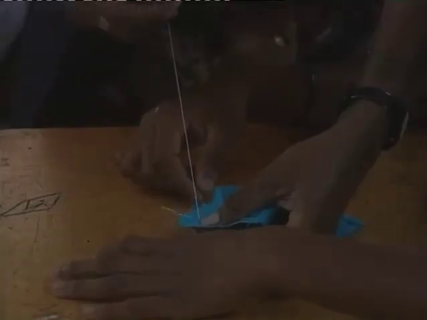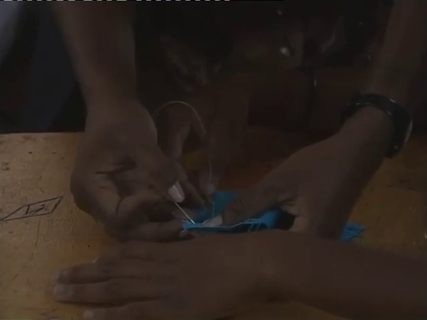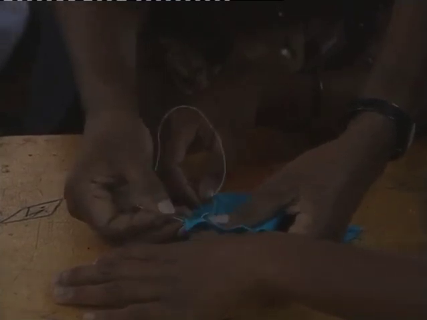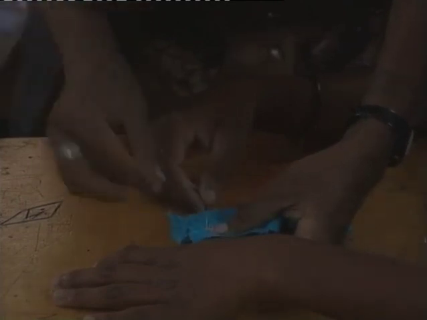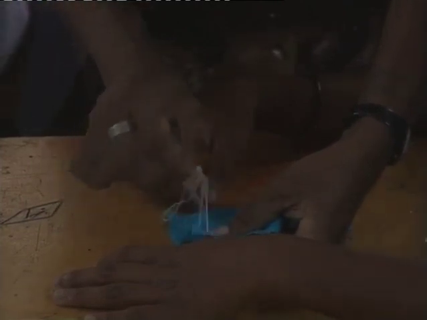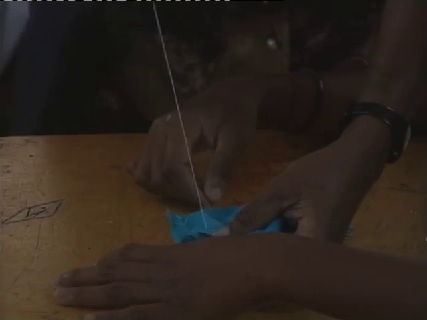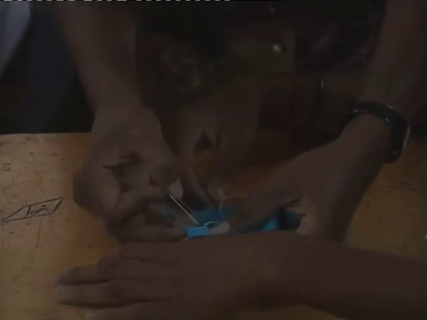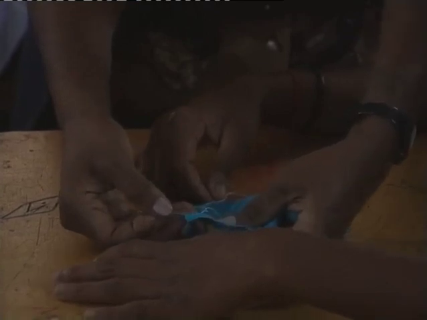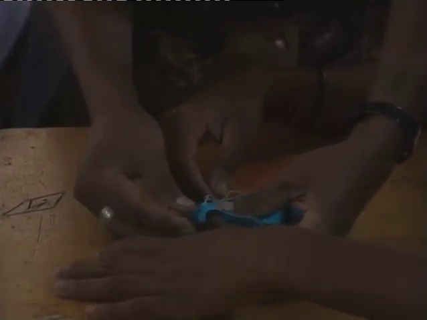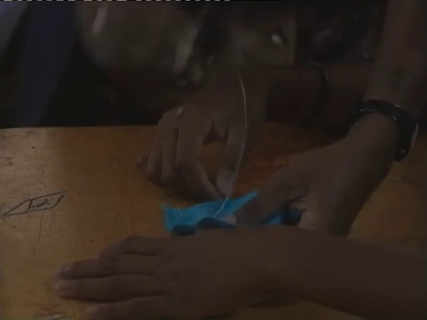See? And you're making a double stitch. You go back to the starting point. Come up here where the stitch is. The first stitch is made. And then you go back there. This time you go away from the end of the stitch, half a centimeter away. See, the double stitch is made now.